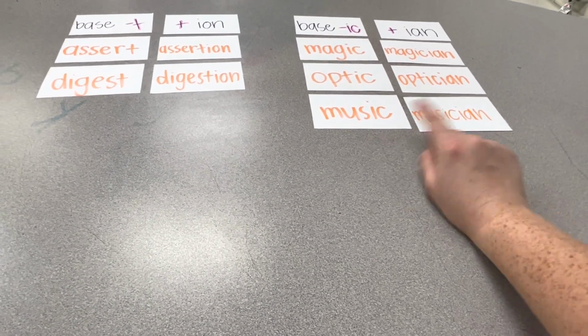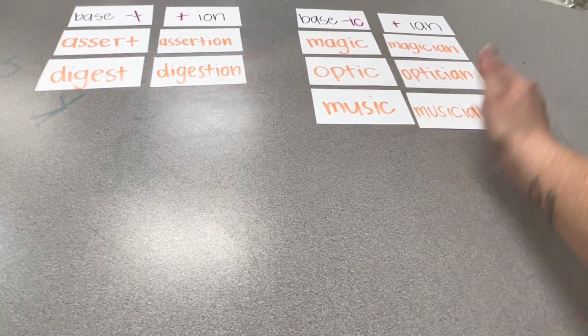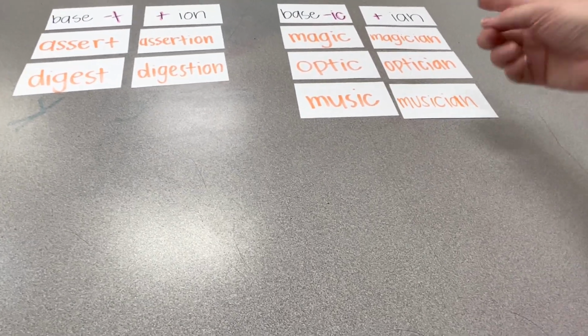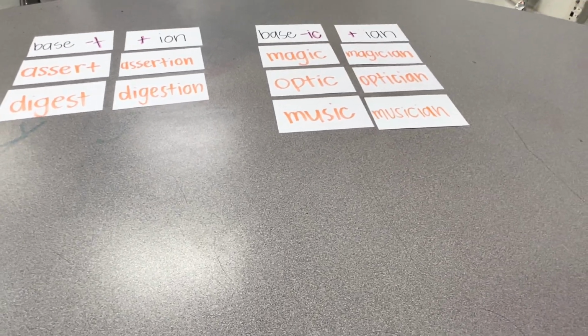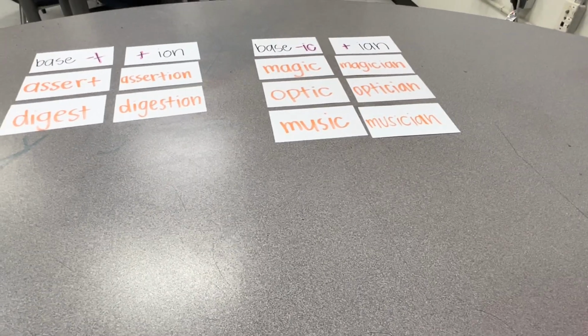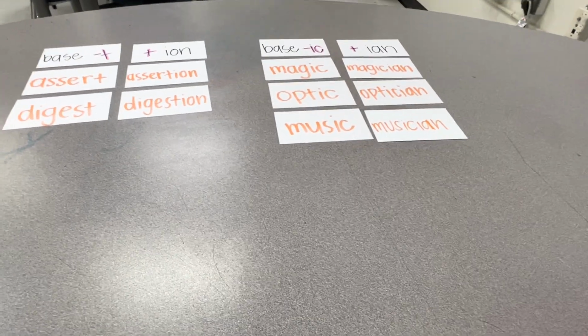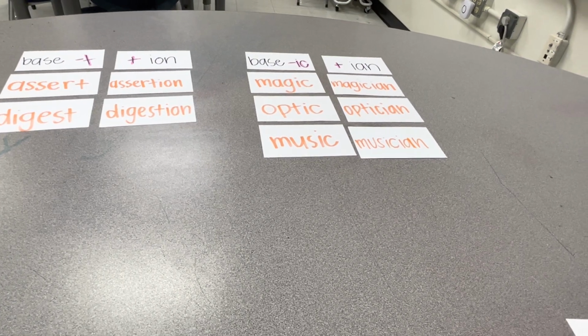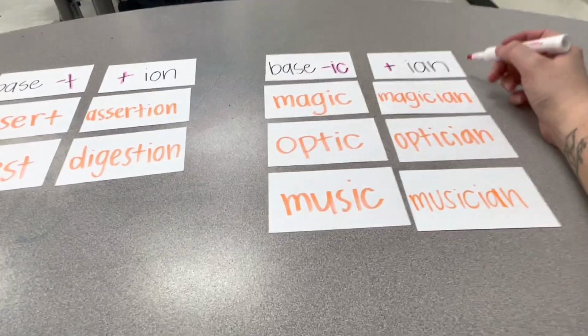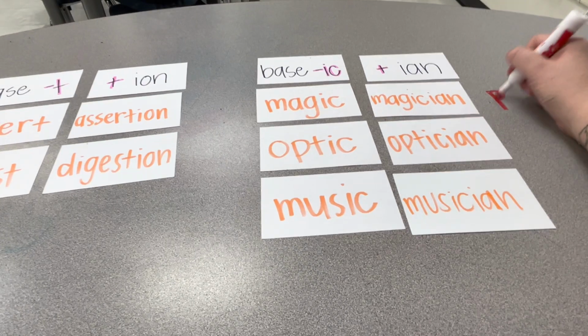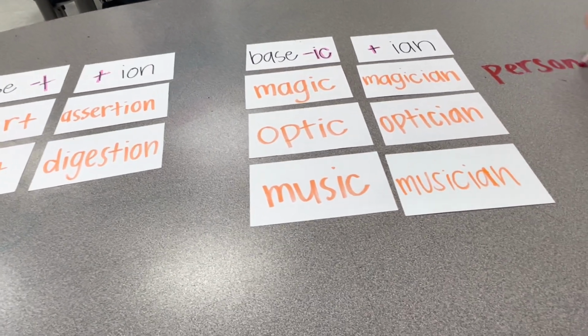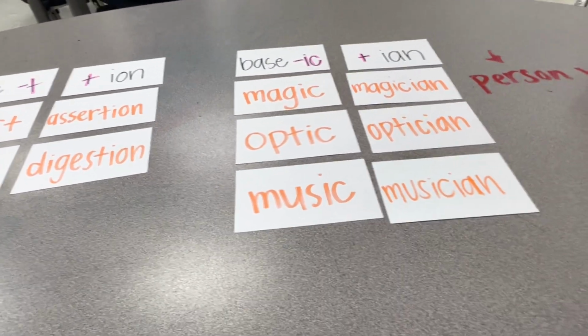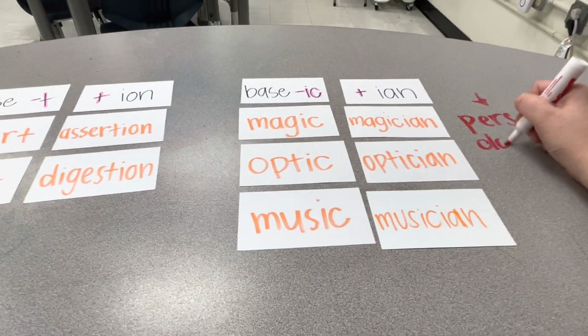Okay, that IC sound has changed. Now, what do we notice about these three words? A magician, an optician, and a musician. All of those are people, right? There's something someone is doing. Okay? It's a person who does something. So when you add IAN to the end of the word, it makes it into a person who does something.